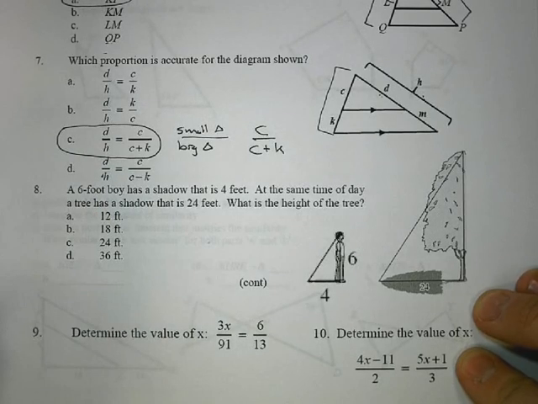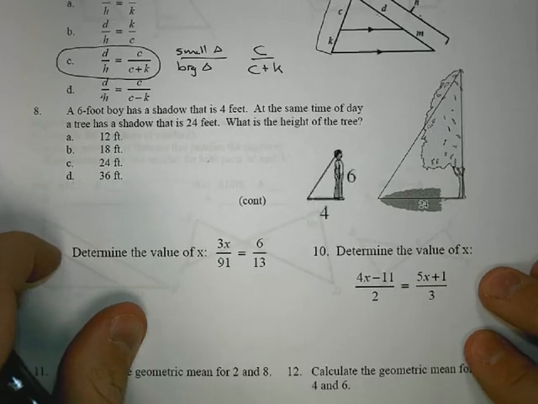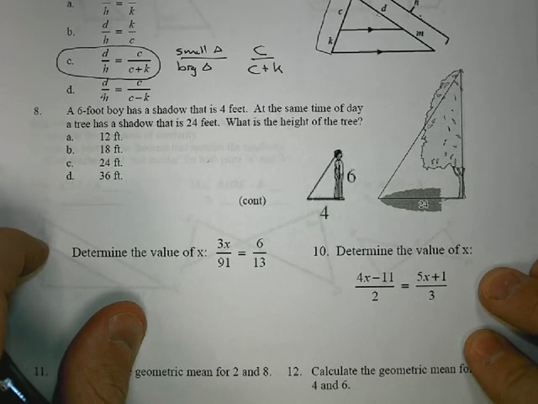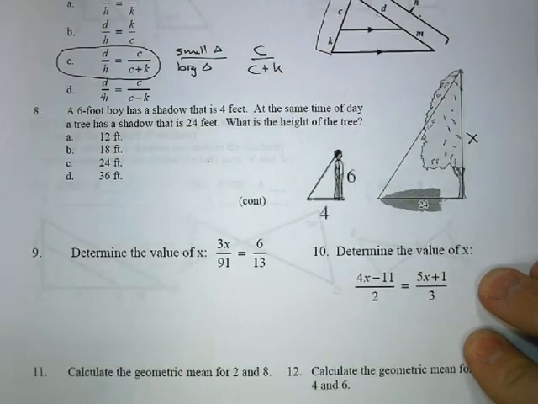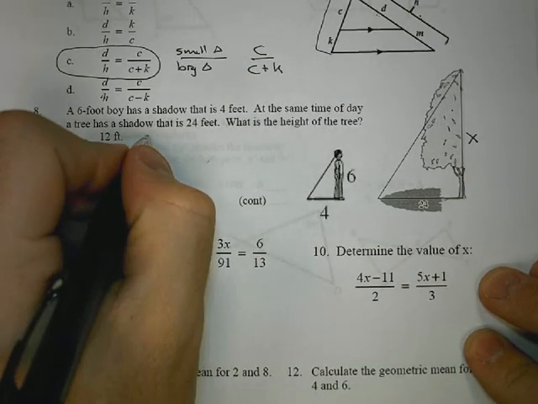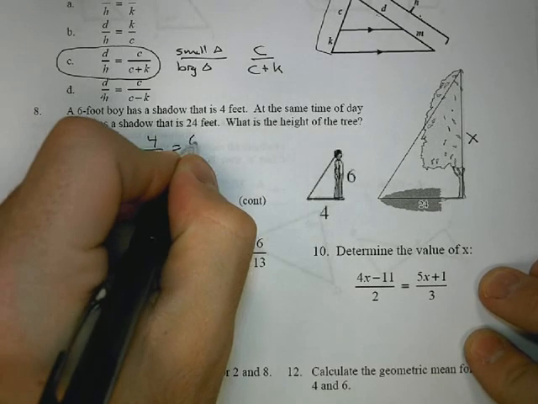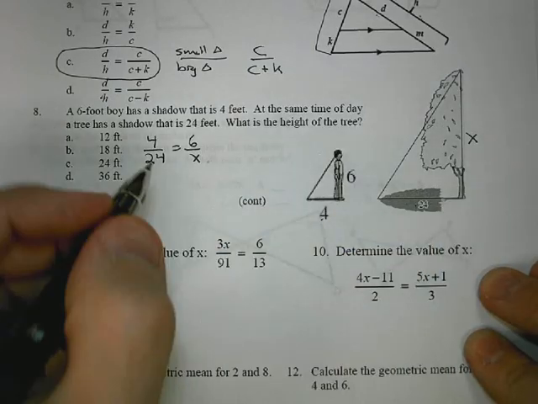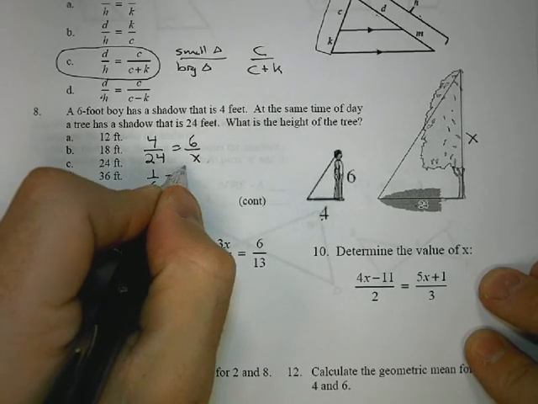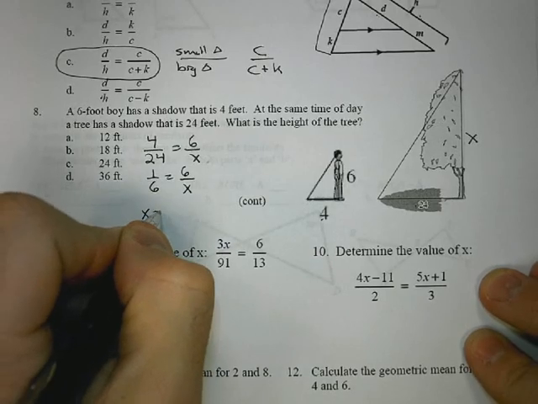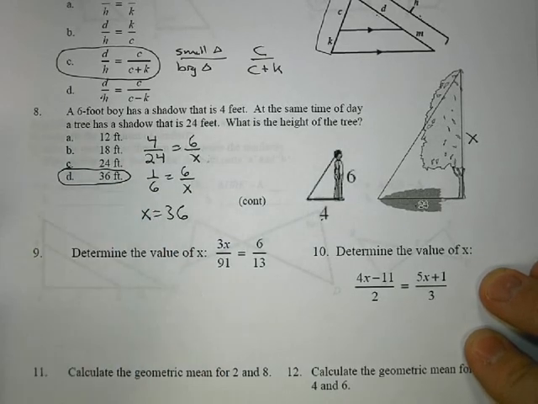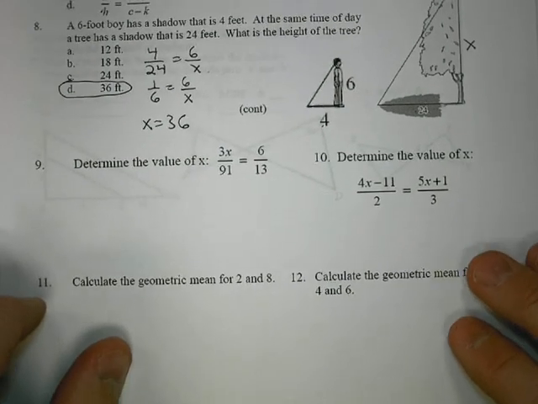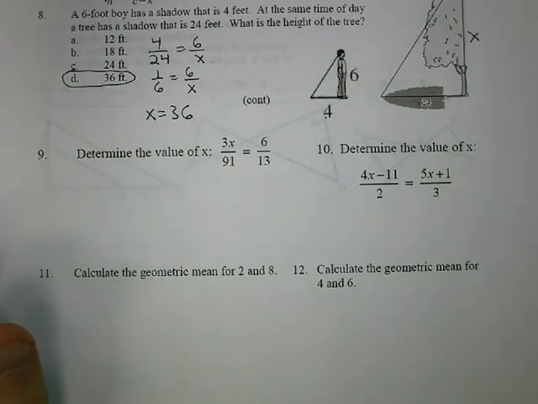Number 7, which proportion is accurate for the diagram shown? So in each of the answers, I notice I have D and H. D to H is the ratio. So I'm going small triangle to big triangle, because each has DH, small to big. So I want to find the ratio on this side of small to big. Well, the small side is C, and the big side is C plus K, which is the whole thing. Well, looks like C is the answer that fits. D over H equals C over C plus K.